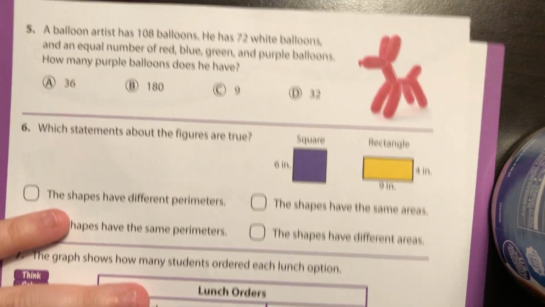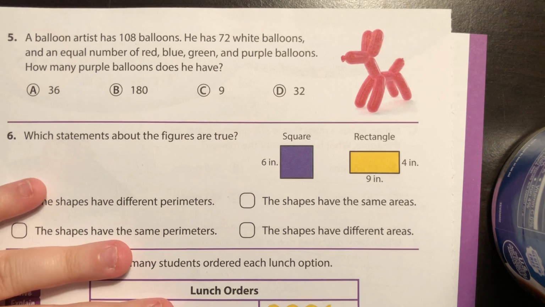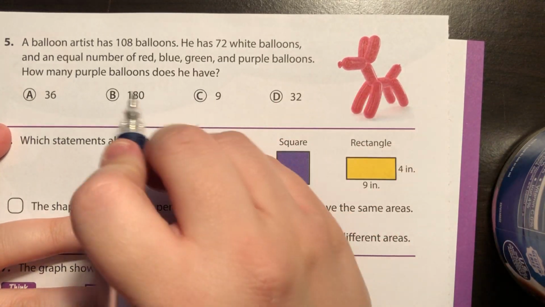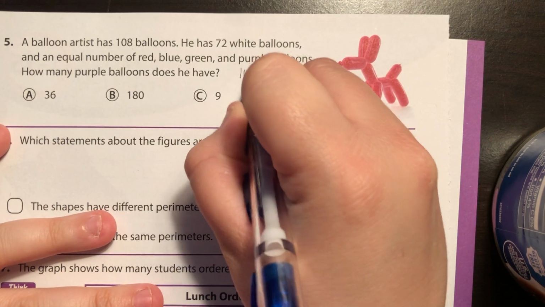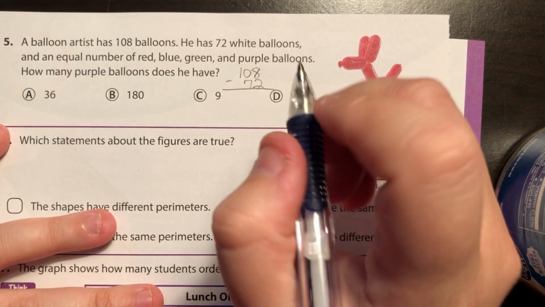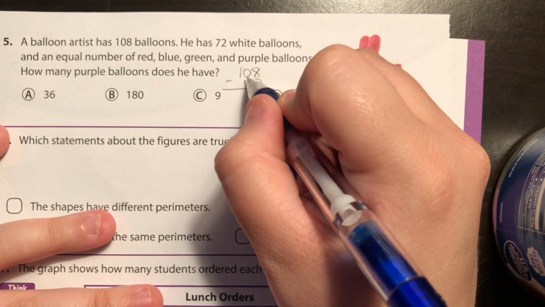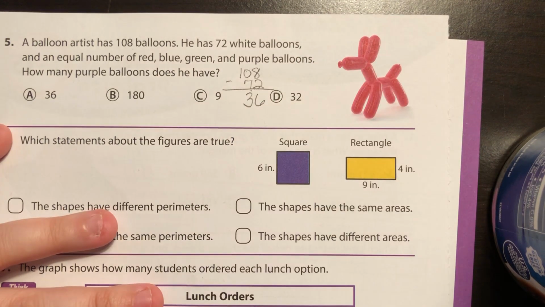Okay, here we go. A balloon artist has 108 balloons. He has 72 white balloons and an equal number of red, blue, green, and purple balloons. How many purple balloons does he have? Multi-step question, and you're going to be fine. First, he has 108, and 72 of those are white. So let's take the white balloons out. 8 minus 2, that's 6, and then 10 minus 7, that's 3.